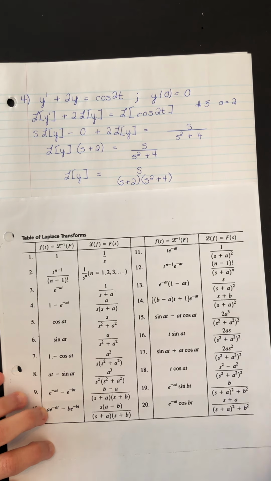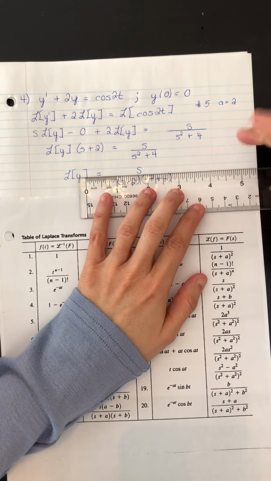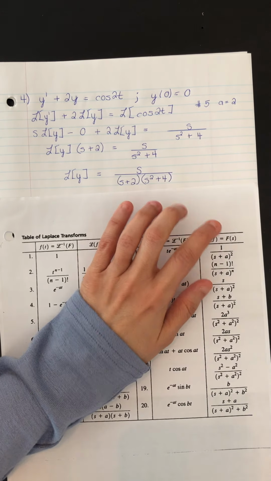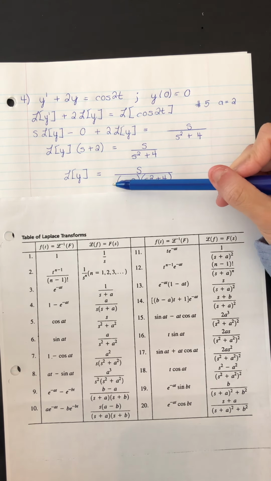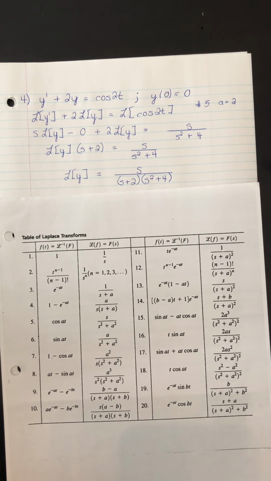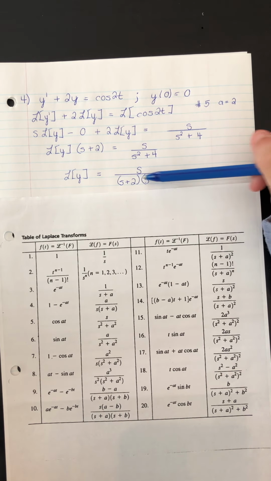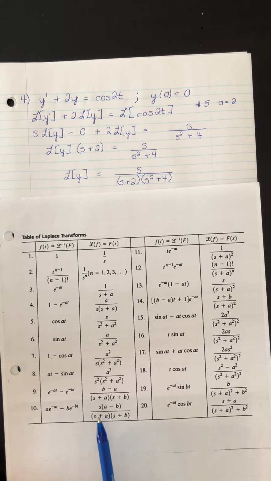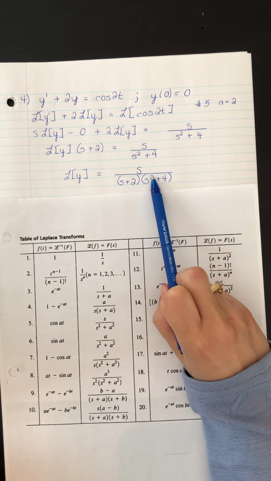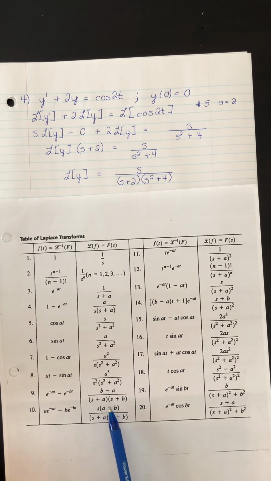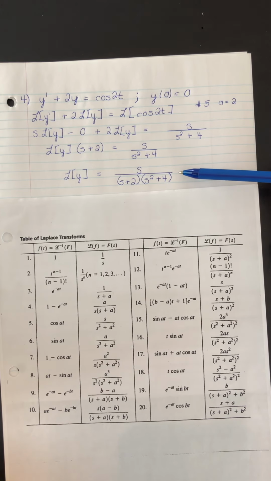And this is what we have. So we have one fraction. The denominator is s plus 2 multiplied by s squared plus 4. Now the key is, can we find that in our table? Well, it's 2 binomials multiplied together, which is only found here. However, this is s squared, and we do not have that. So this is not in the table.